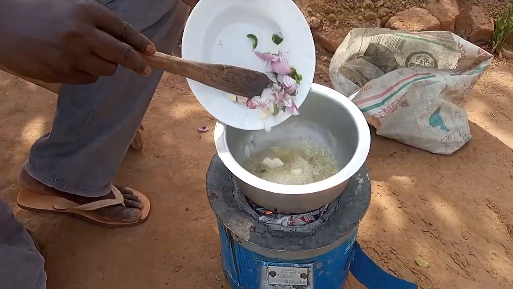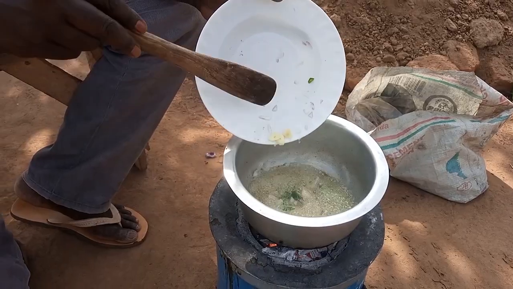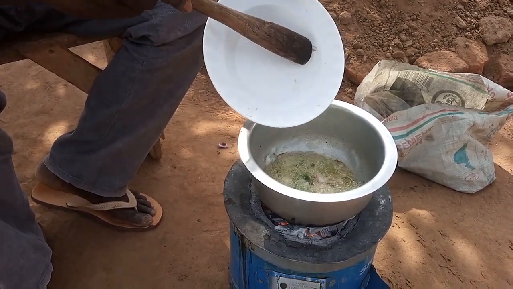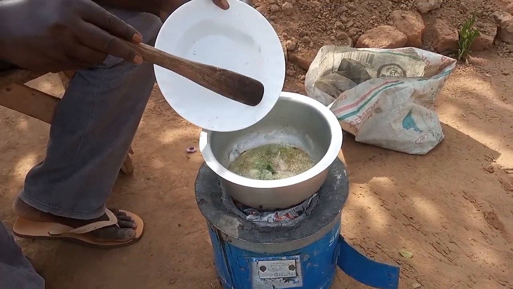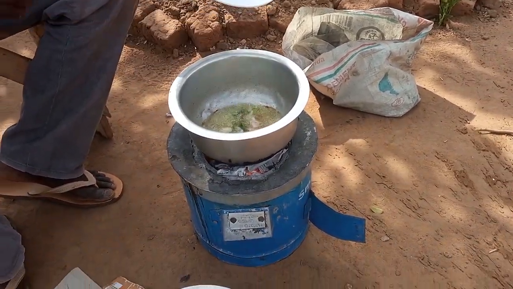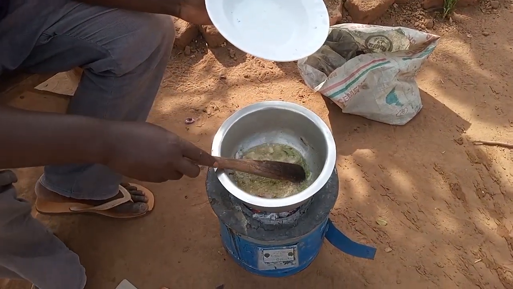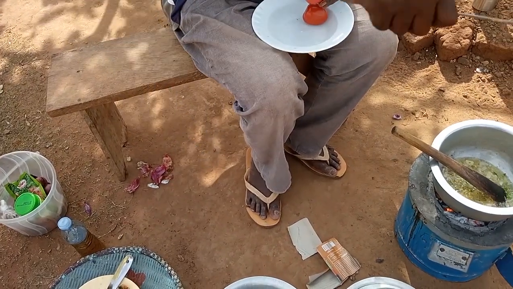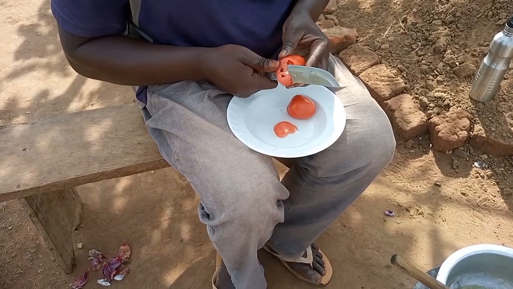Okay, so it's time to add the onions, the garlic, and the green pepper, as you can see. So it is time for the tomatoes. I'm going to add the tomatoes.